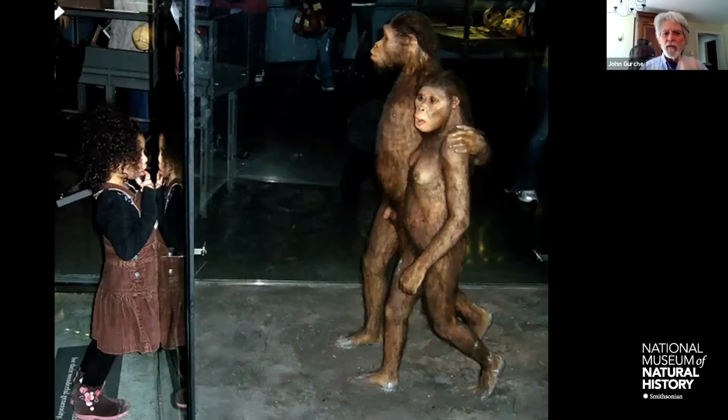One of the things that doing such a detailed reconstruction says is that you can't just tuck a little human body underneath those ape-like heads for Australopithecus.